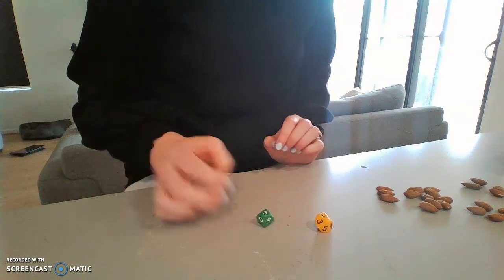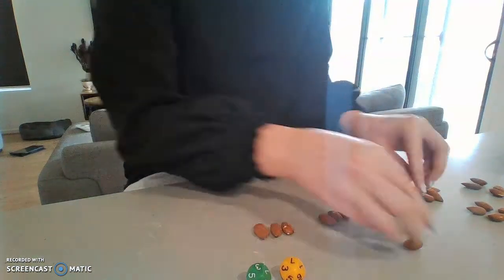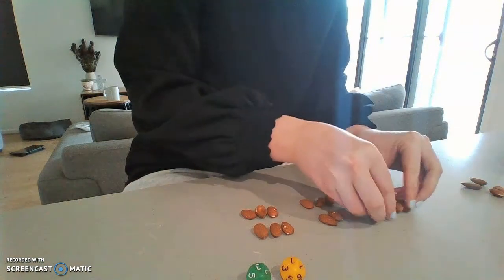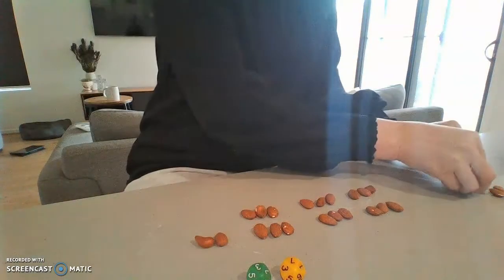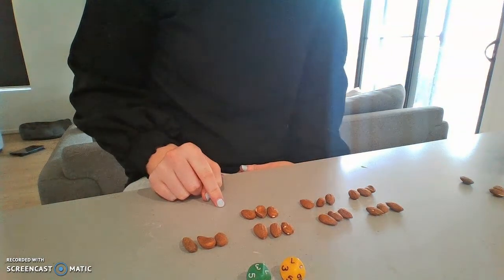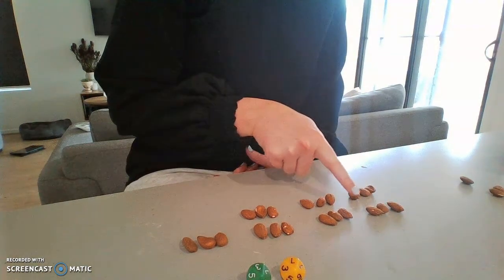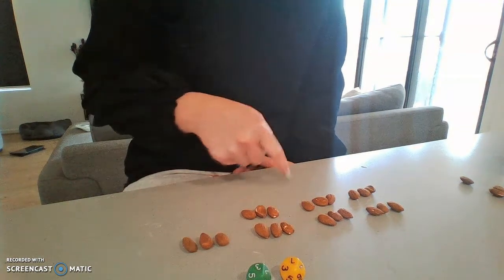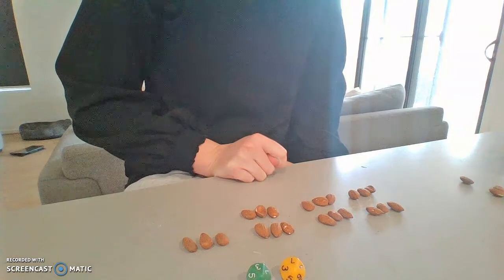I got 7 and 1, so I'm going to roll again. 7 times 3. So I'm going to make 7 groups of 3. All right, there's my 7 groups, and I've got 3 in each. So I can count them all together. 1, 2, 3, 4, 5, 6, 7, 8, 9, 10, 11, 12, 13, 14, 15, 16, 17, 18, 19, 20, 21. There are 21 altogether. So 7 times 3 equals 21.